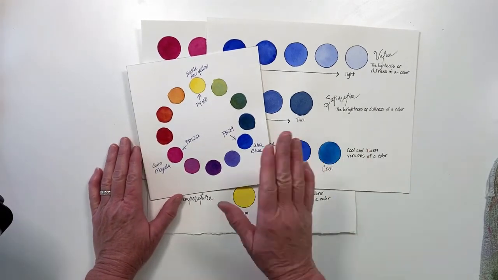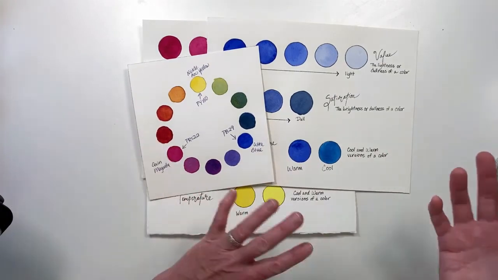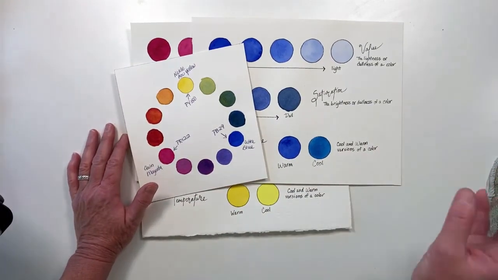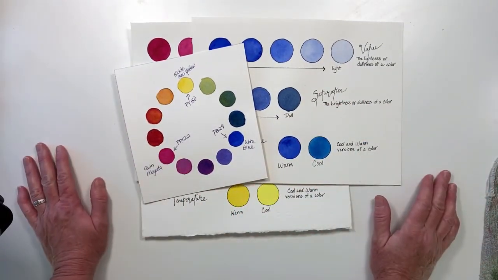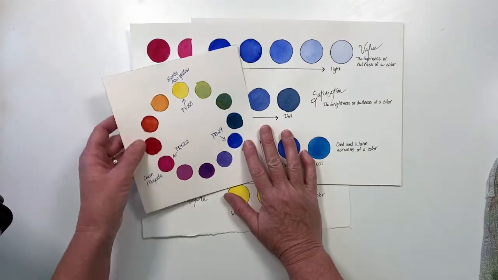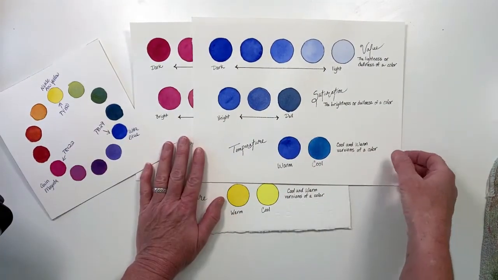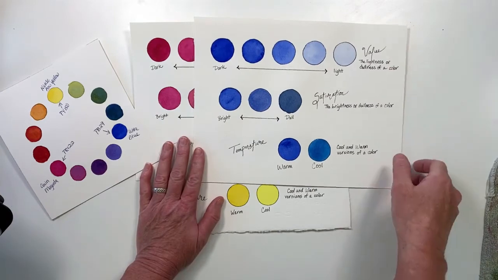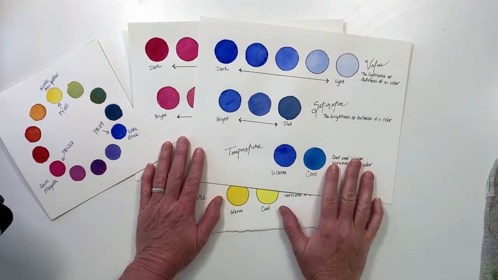So keep that in mind when you go to make your color wheel recipe cards, when you're starting some of my paintings, and really try to add in some value, saturation, and temperature scales. And I promise you it will really help make a difference in your painting.